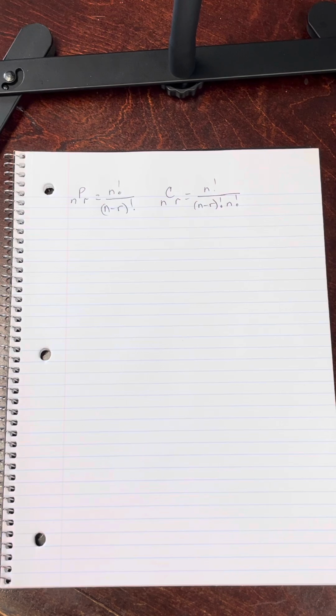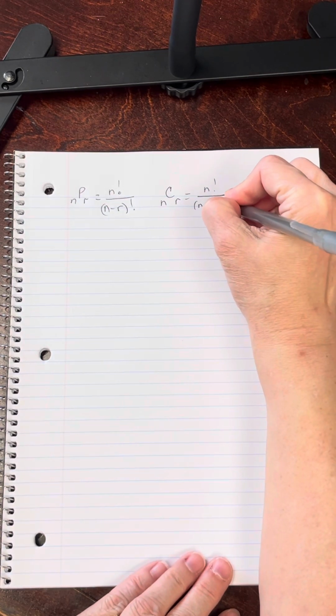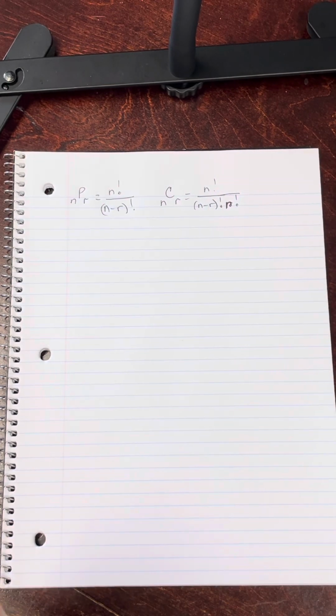back off. Just a second. Not n factorial, r factorial. I knew that didn't sound right. R, because that's the number I'm choosing. R factorial, get rid of that order.